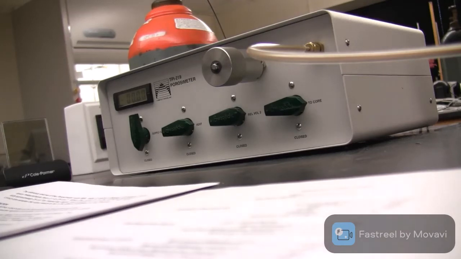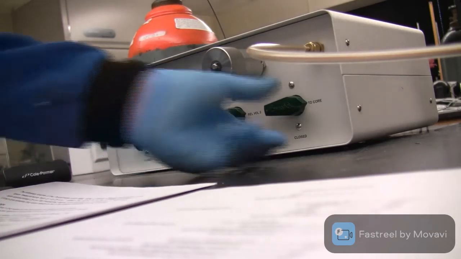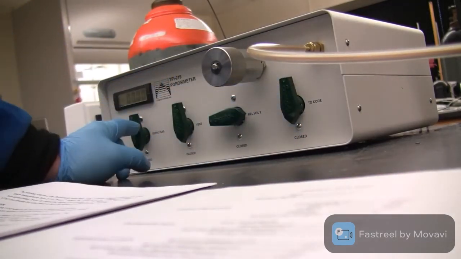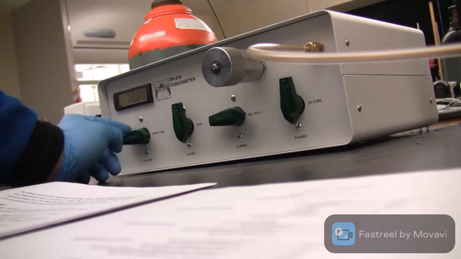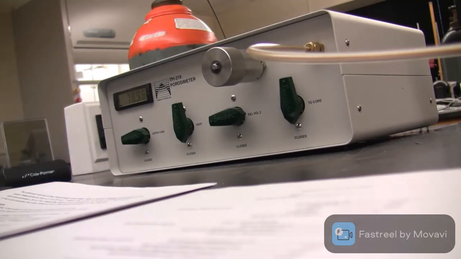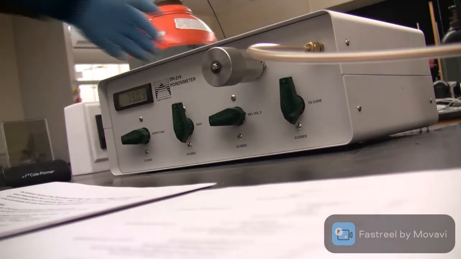So next step is, you remember we had 3 steps in our experiment. Now we start the first one of them. So we close the 3 valves, this one, this one, and this one, and then we open the supply gas valve, and we try to bring the pressure back to 95. If it doesn't, we need to adjust it manually.